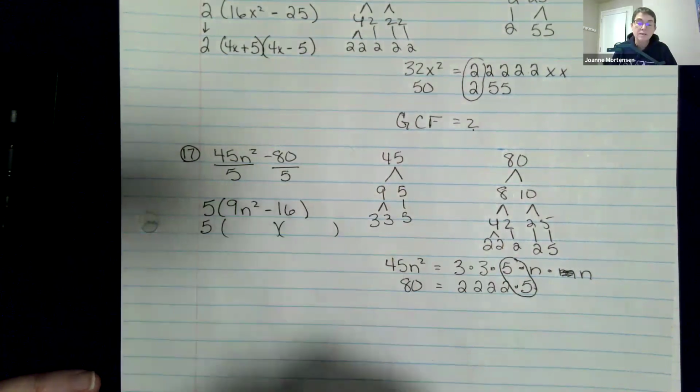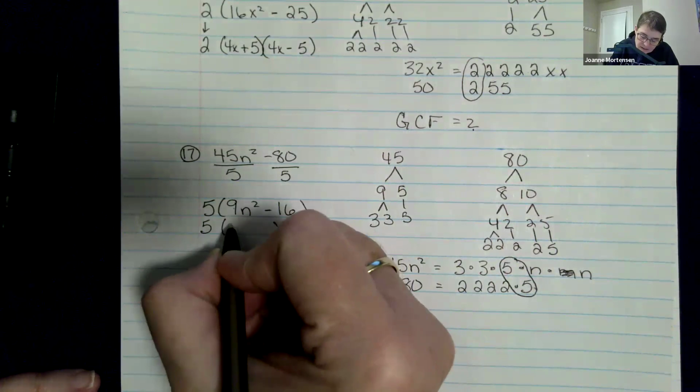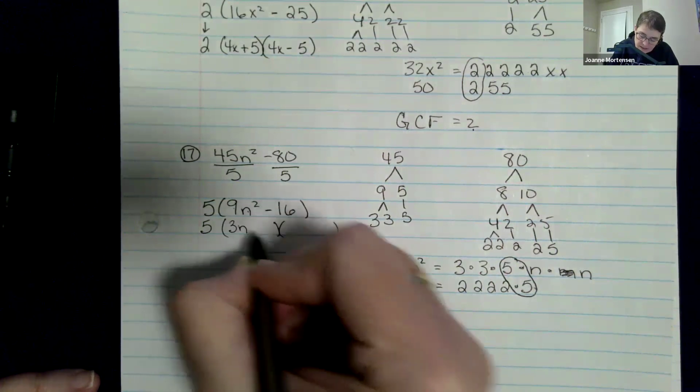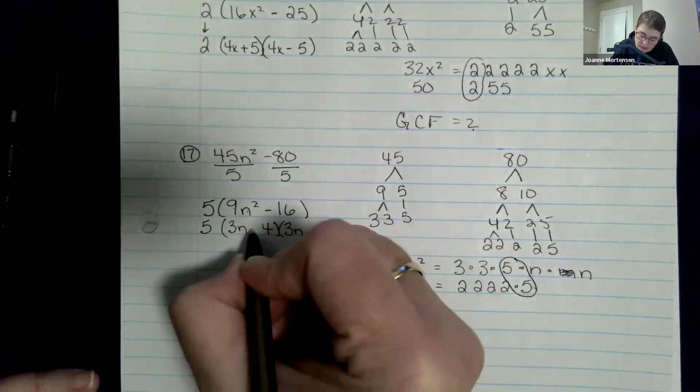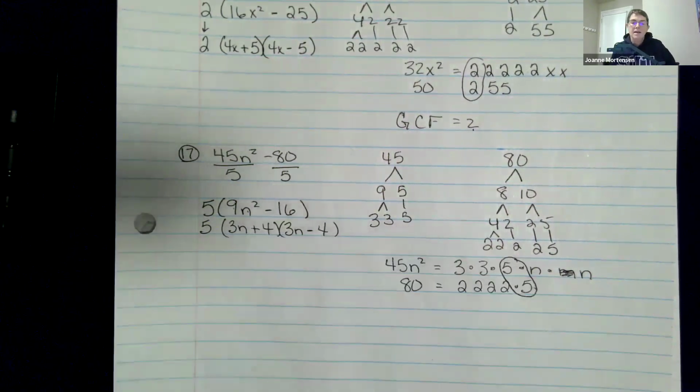5 comes down. Don't forget to bring the 5 down. Square root of 9 is 3. Square root of n squared is n. 3n, 4, 4, and plus, and a minus. And bada boom, bada bing, we are done.